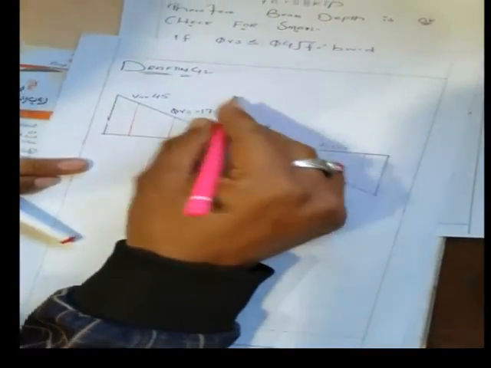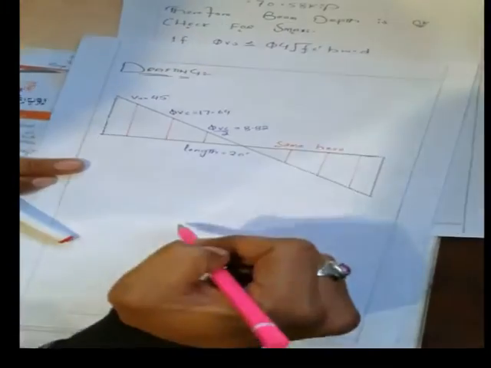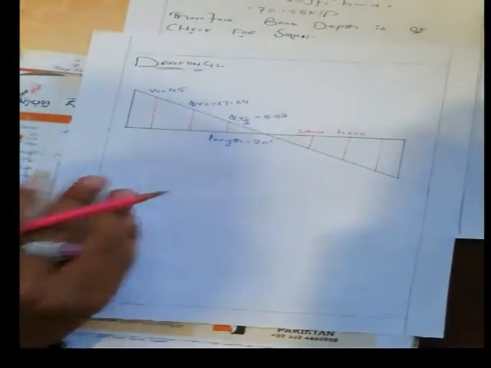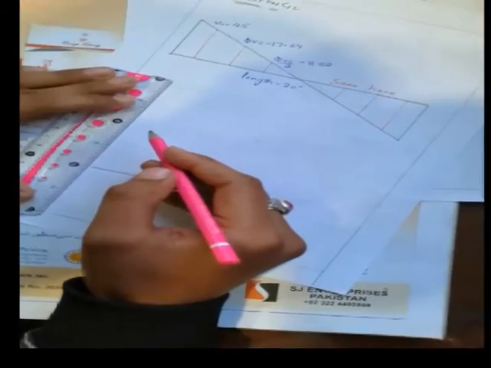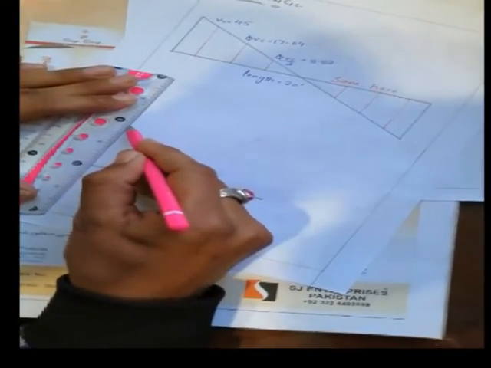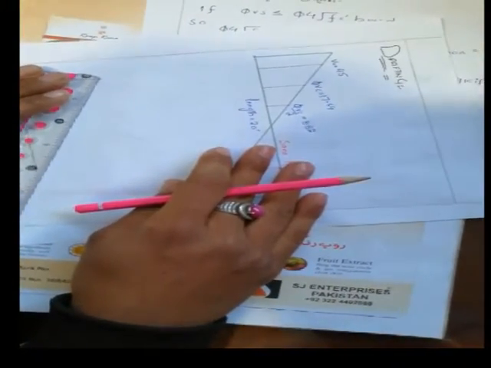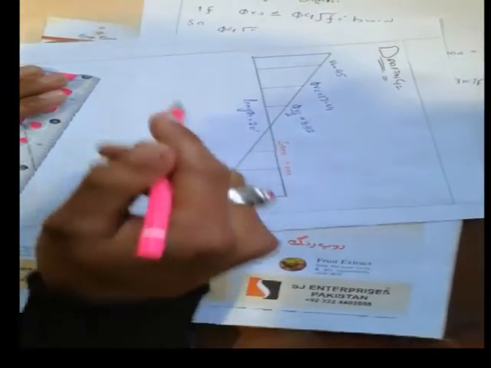Now taking this side portion of the beam, let's draw it a little bigger. This is the shear force side. Now look at this.